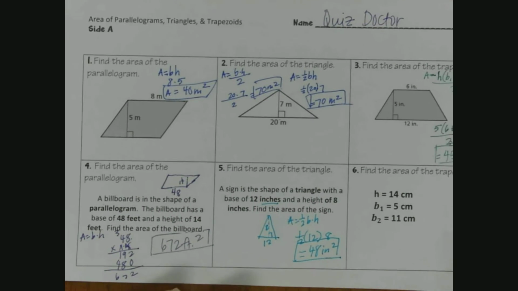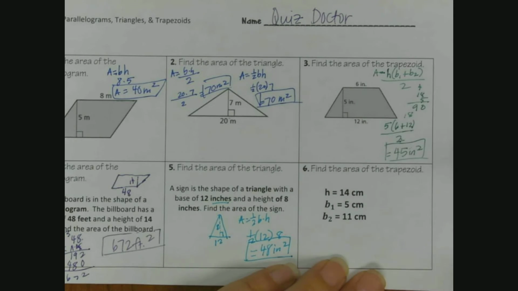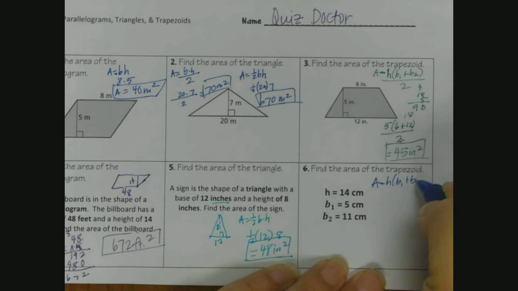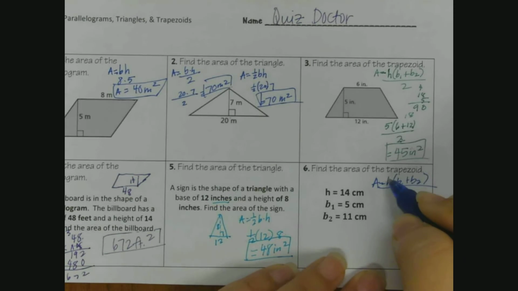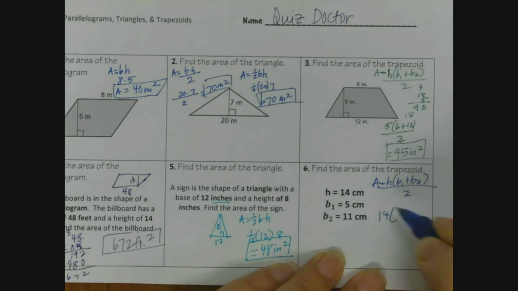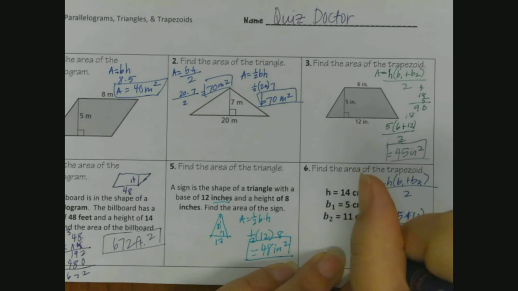Either way. Okay, last one, the area of a trapezoid. I don't know if you'll be able to see that actually, so there. This just gives us the numbers. So remember, the area equals the height times base 1 plus base 2 divided by 2. So plug those all in where they go. The height is 14, base 1 is 5, base 2 is 11, and I divide that by 2. Start with grouping symbols. 5 plus 11 is 16.